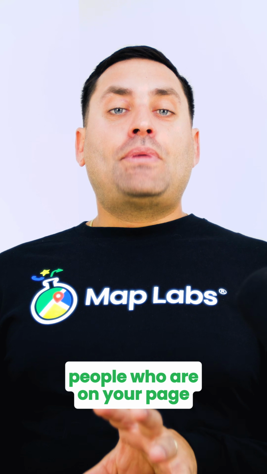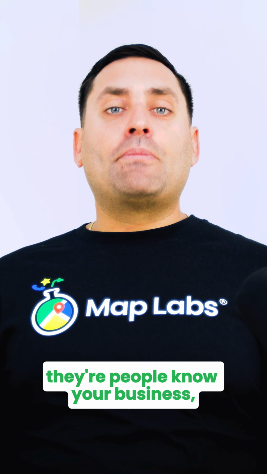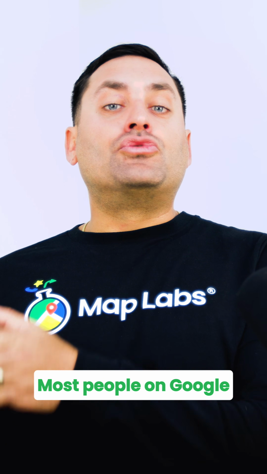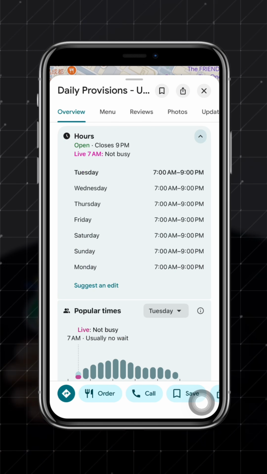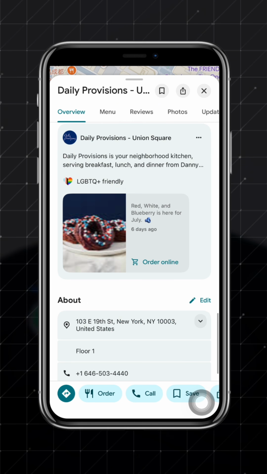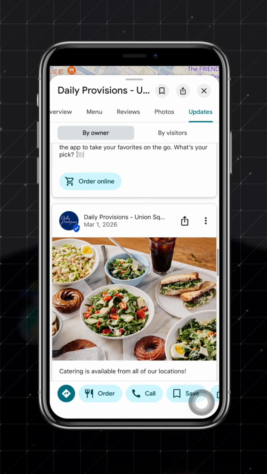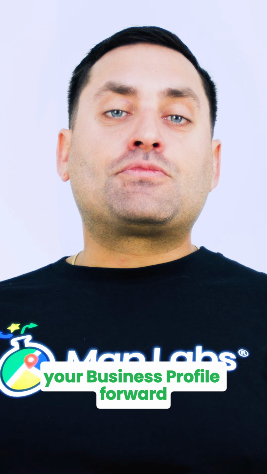On social media, people who are on your page most of the time already know who you are. They're your followers. They're people who know your business, your brand. On Google, it's the opposite. Most people on Google don't know who you are yet. And so by making sure that information is constantly refreshing and constantly circulating through your business profile with messaging that matters, that gets customers to take that action, it's a huge advantage for your business, and it's a great strategy to drive your business profile forward.